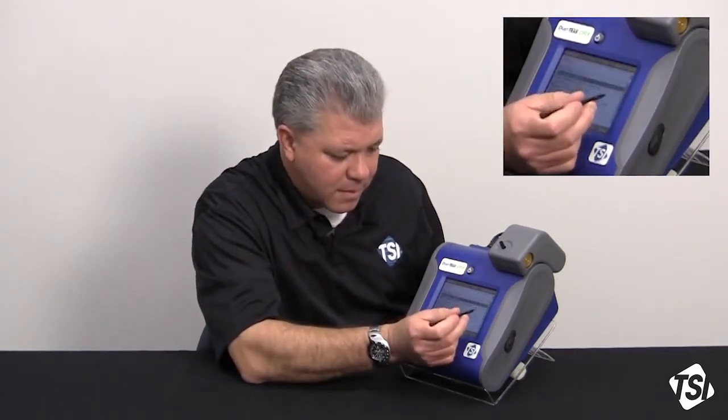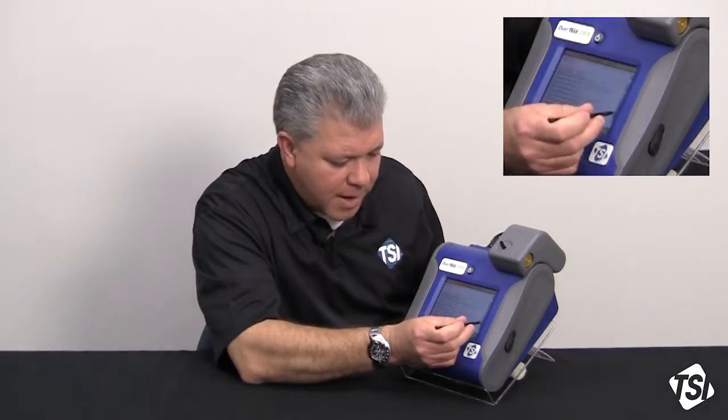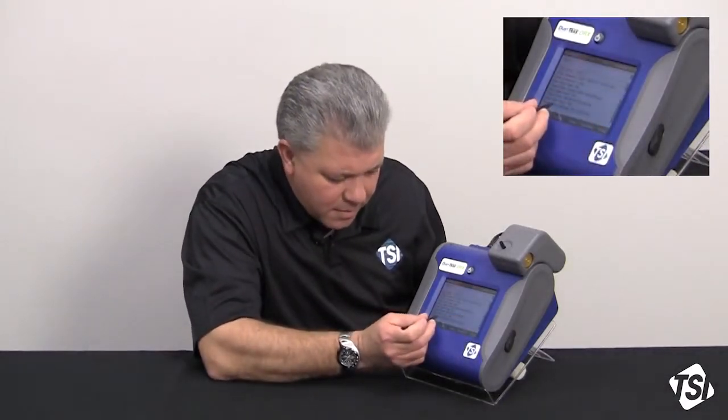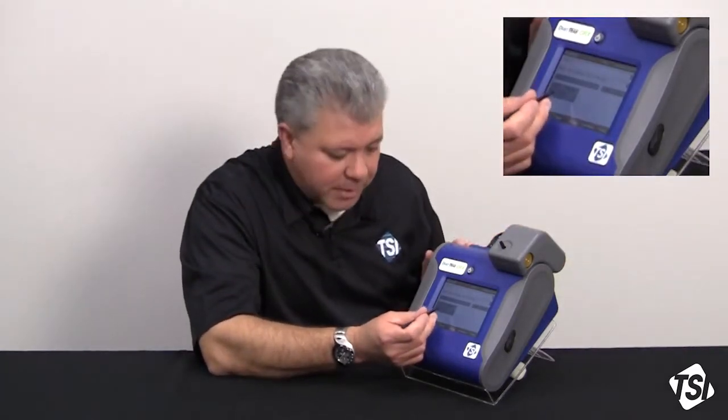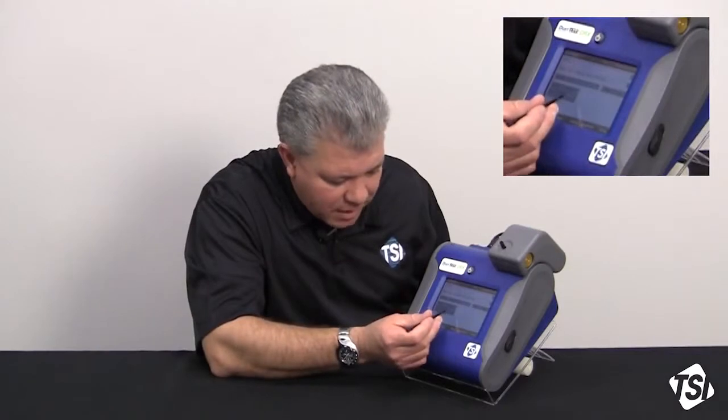Setting that, I'm going to scroll back down, and now what is the frequency or the timing that I want to input into the instrument so that it zeros during sampling? Let's say we want 6 hours.